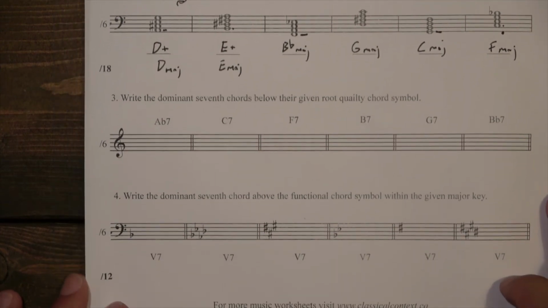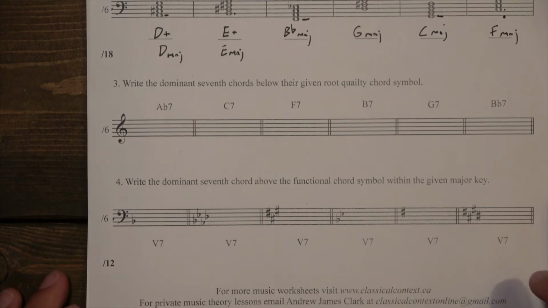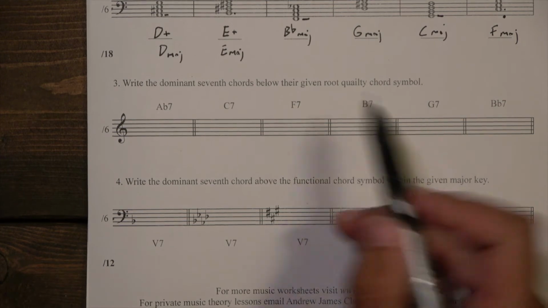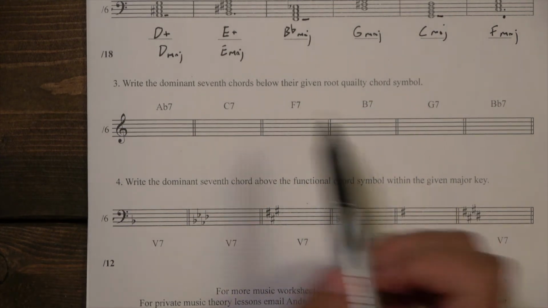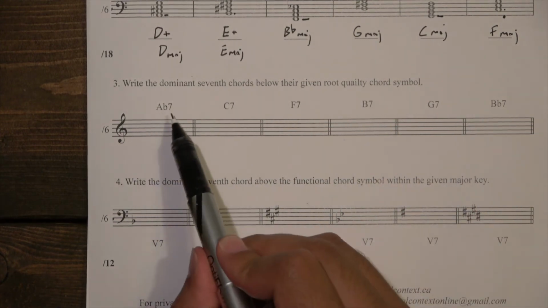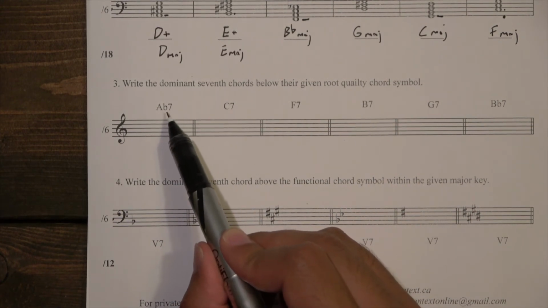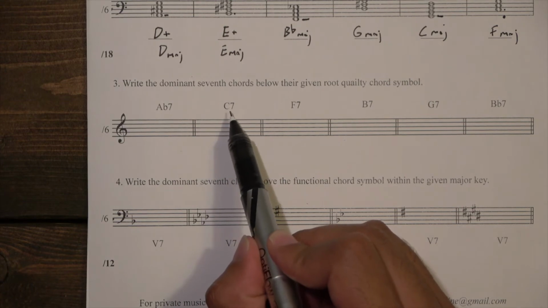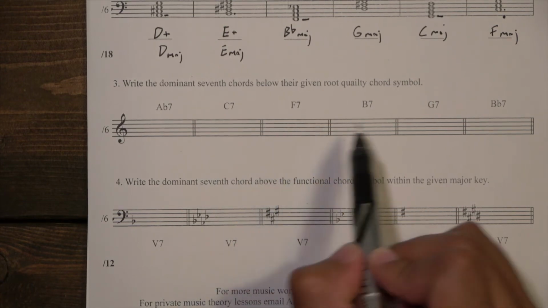Okay, question number 3. Write the dominant 7th chord below the given root quality chord symbol. So here's the root quality chord symbol. This is an A flat. This is a dominant 7th chord built on A flat. This is the dominant 7th chord built on C. This is the dominant 7th chord built on F, etc.